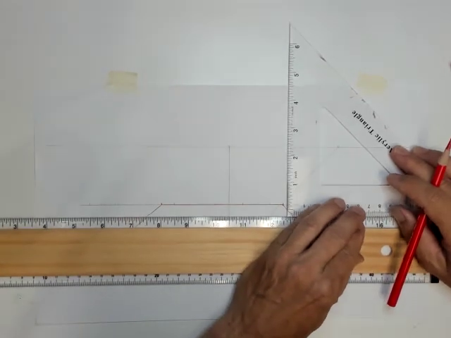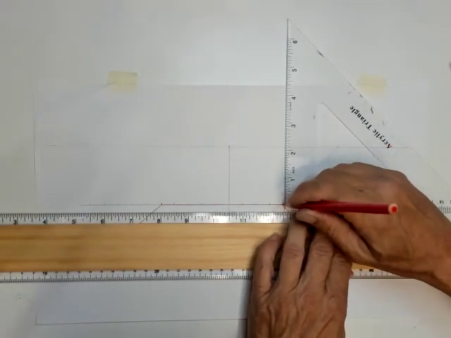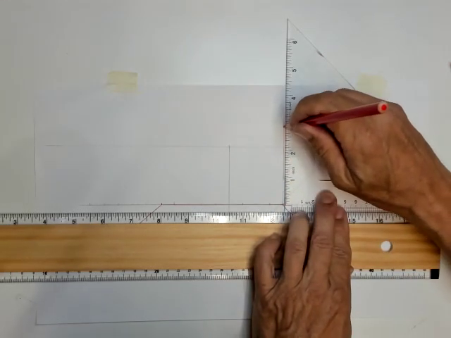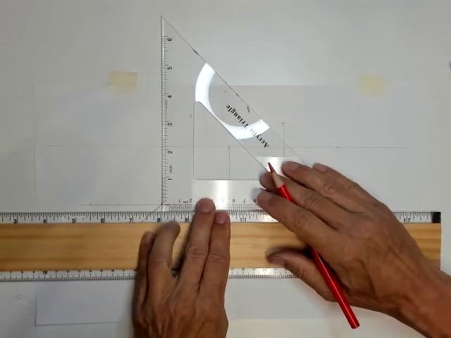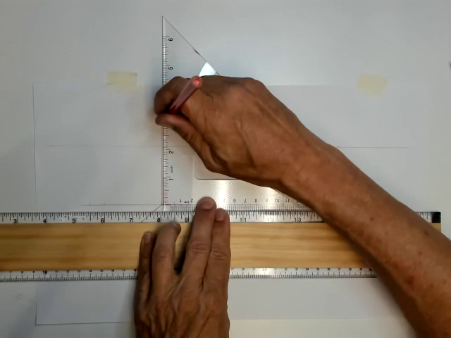See, if we make the height of the room, let's make it a little different so it won't be off of my paper. Here's 2, 4, 6. We'll go 6. Again, each half inch on my ruler is 1 unit.